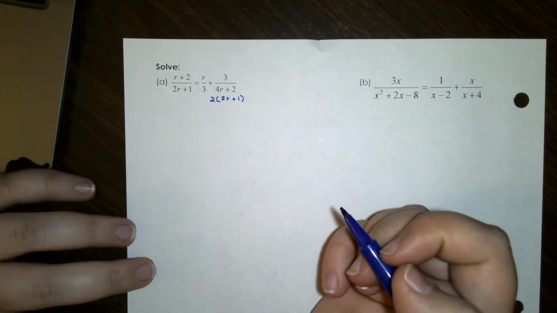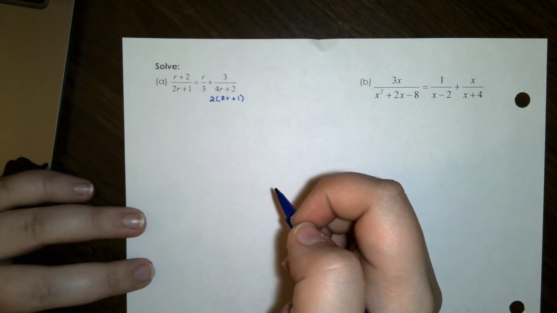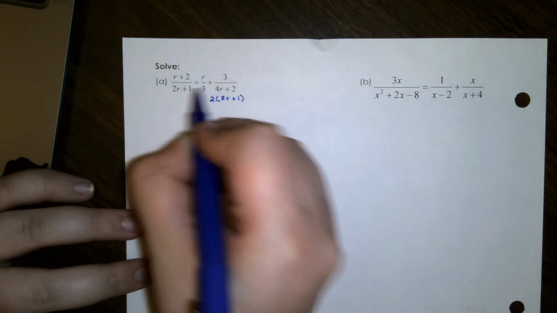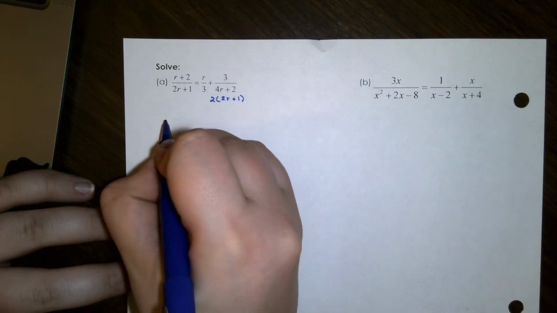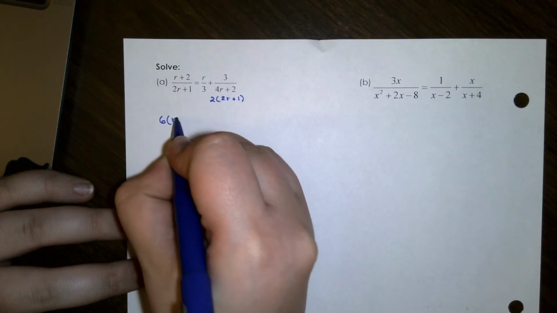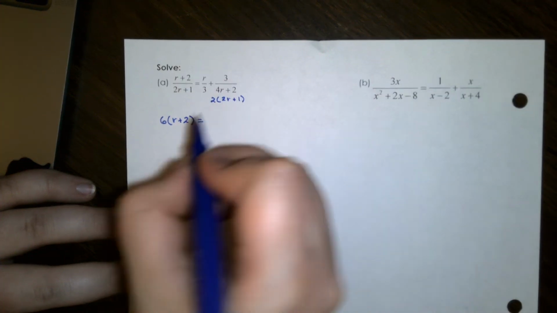I'm going to do this one individually so that you can see what it looks like to see that second method, and then I'm going to go back to the other one. So 2r plus 1 is going to need a 2 and a 3, so we're going to multiply that first one by 6. So 6 outside of r plus 2 equals.